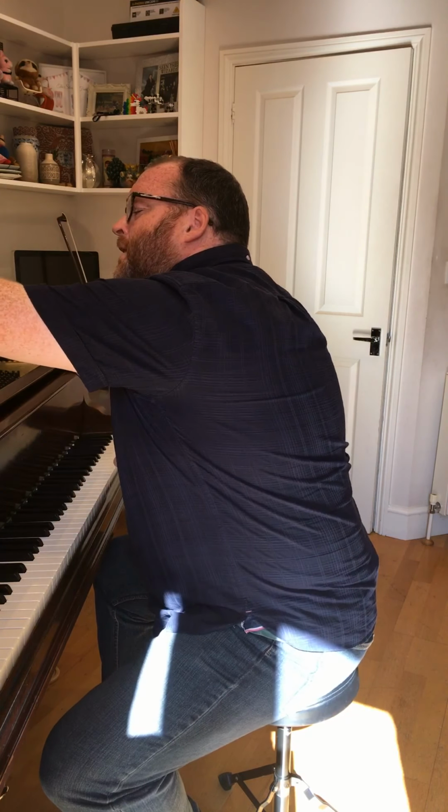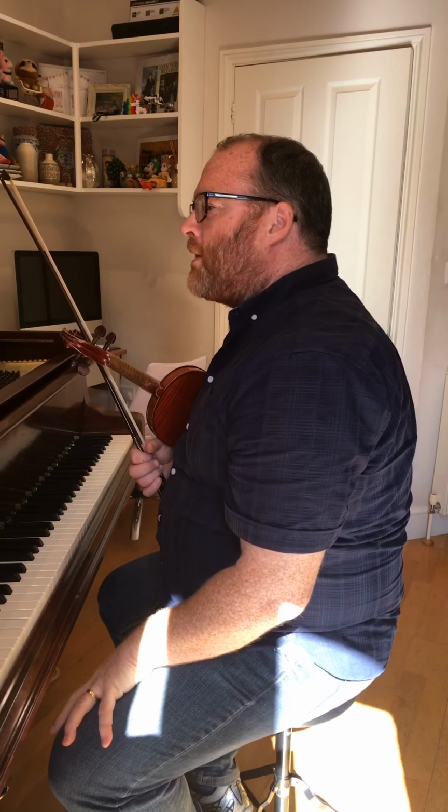The second subject then returns to the opening beautiful melody, and it dies away to 6 Ps, really quite dynamic. And this part of the symphony, as we go into the development, I think is absolutely terrifying.